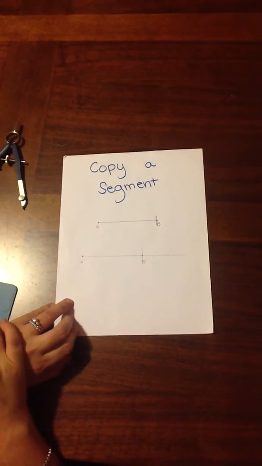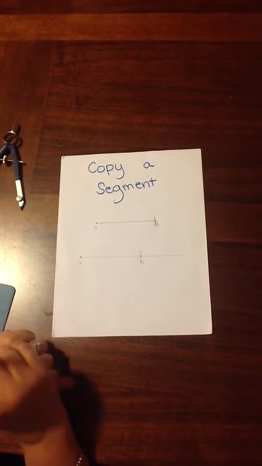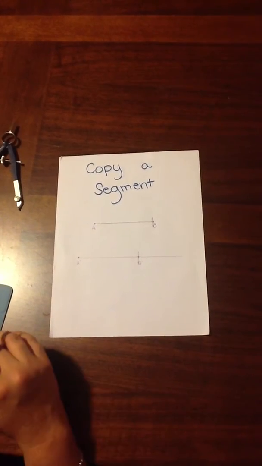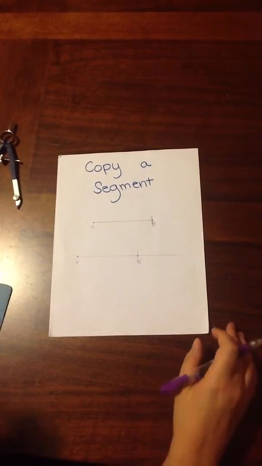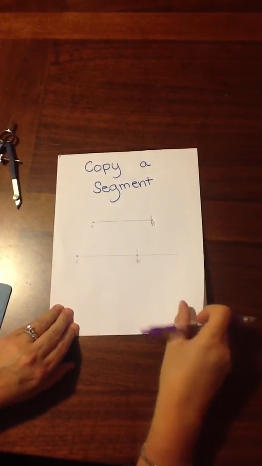Now, what I would recommend is that you draw a few segments, practice copying a segment a couple times before you move on. Once you've done that, restart the video and we'll talk about copying an angle.